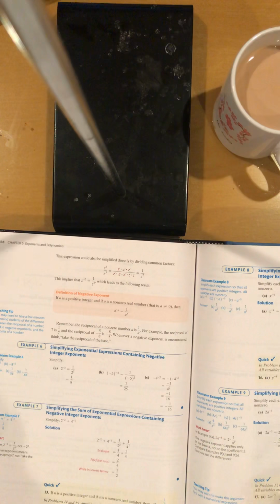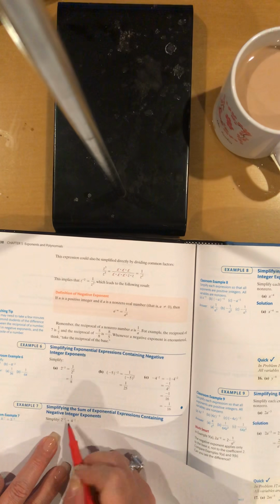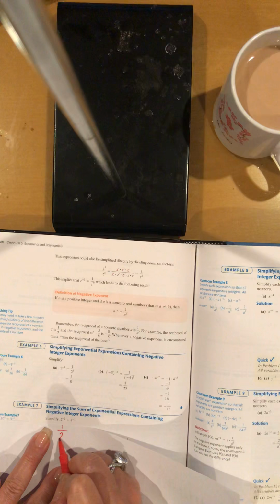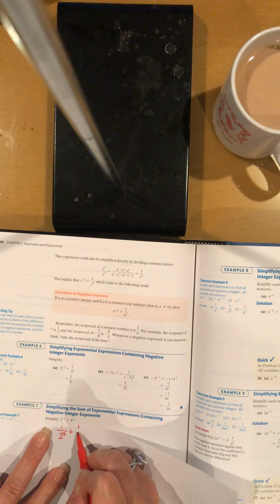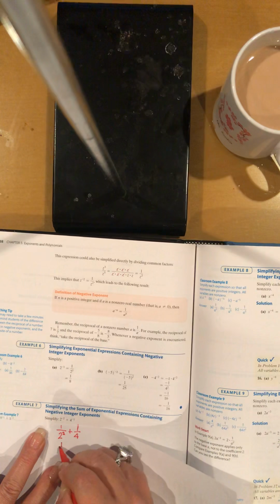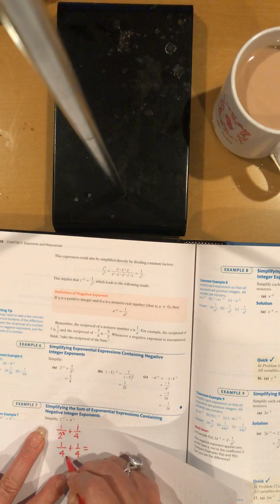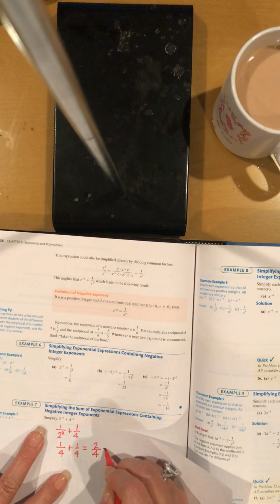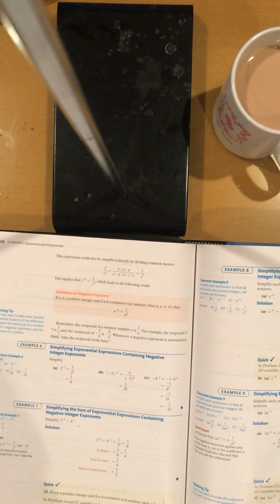Example 7. Okay, now this is asking you to add. So we have 2 to the negative 2 power, which is really 1 over 2 squared, and 4 to the negative 1 power is 1 over 4 to the positive 1 power. So this is really 1/4, and this is 1/4, and when you're adding, as long as the denominators are the same, you keep the denominator the same and add the numerators, and that's otherwise known as 1/2 if you simplify it. Okay?